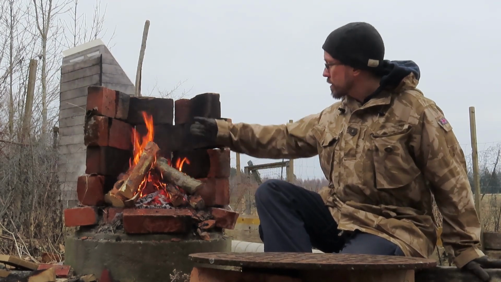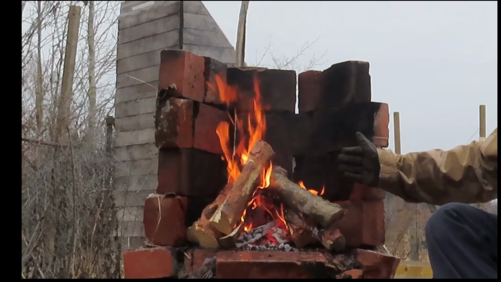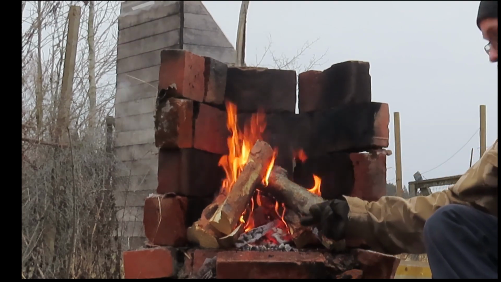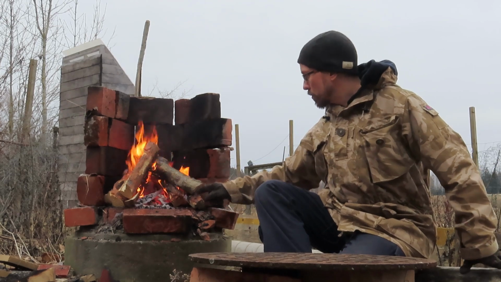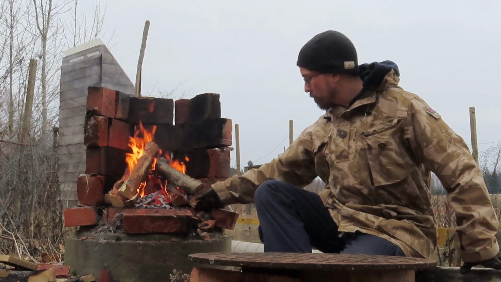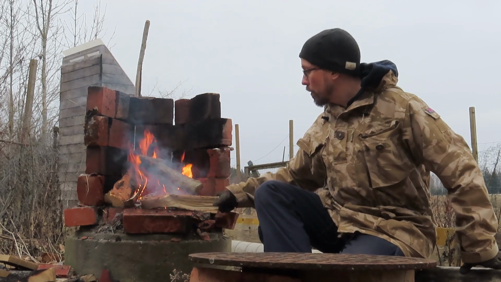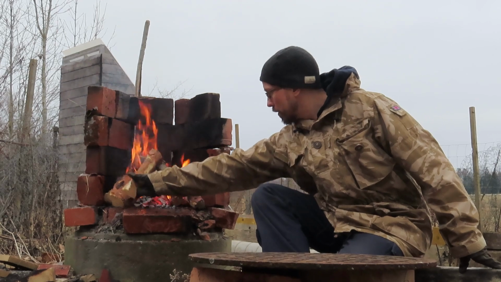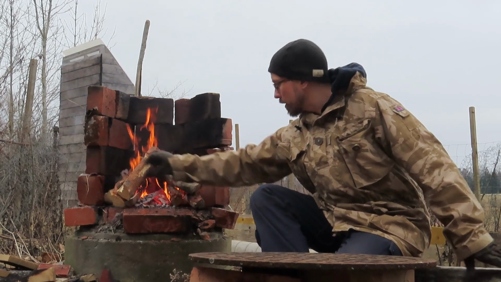So this is a classical Rumford style fire back with triangular opens to the side. It has a chimney effect by that fire back, but also a smaller chimney effect created by that log back there, which lifts the wood off the ground and enables air to get underneath it.